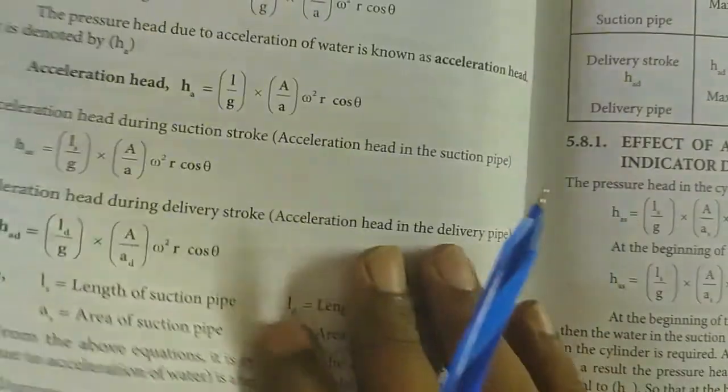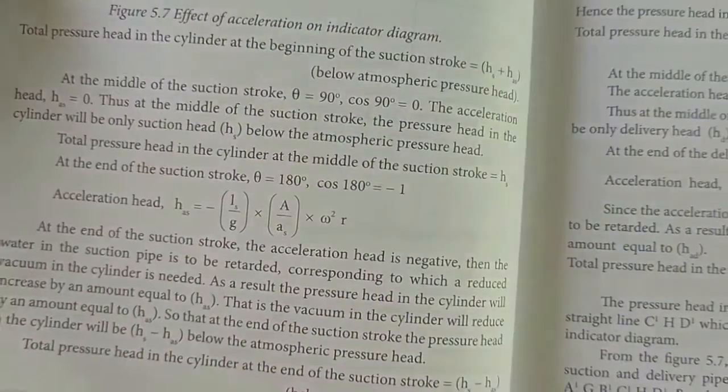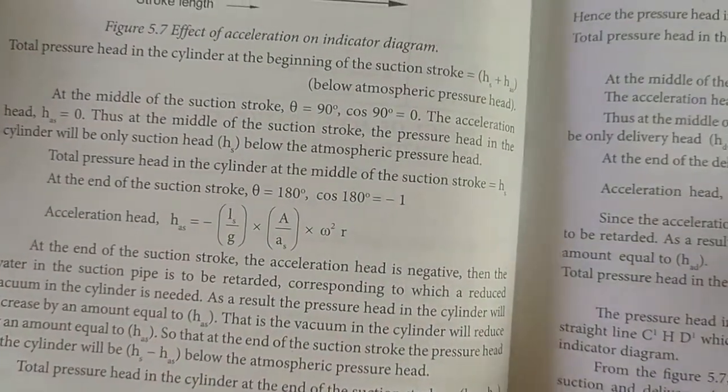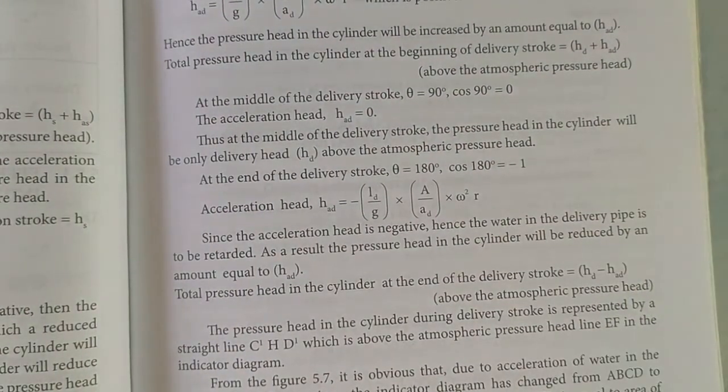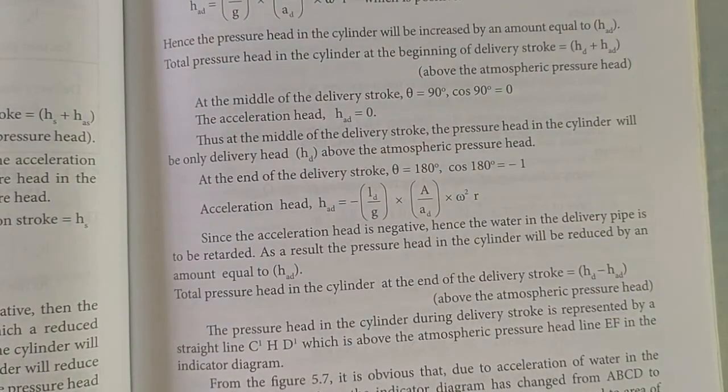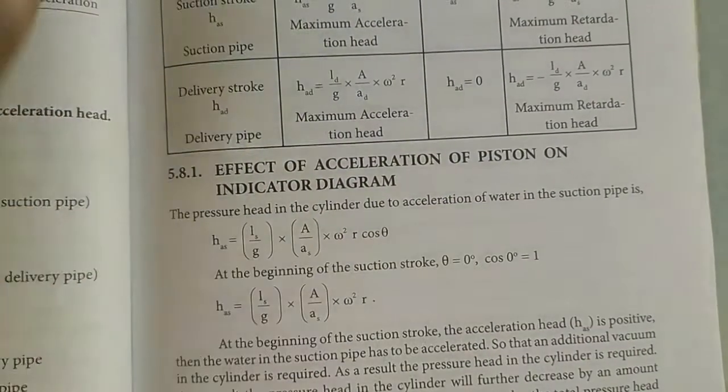For that, first of all, we have to find out what the acceleration head will be during the suction stroke at different positions of the piston. That is actually shown here. We can easily find that out.